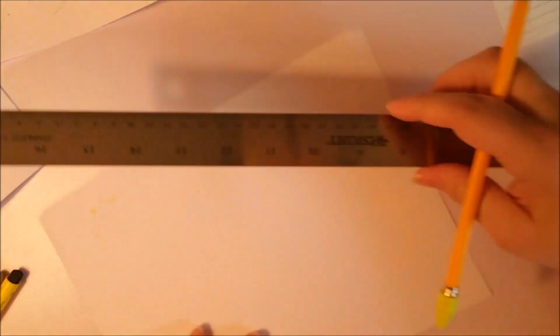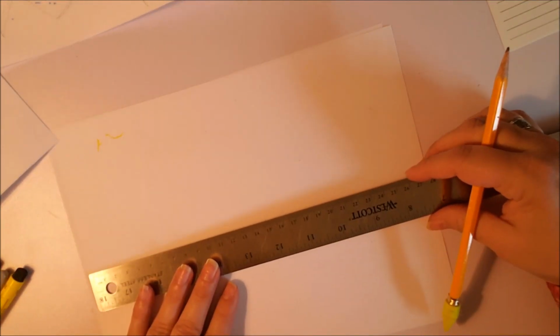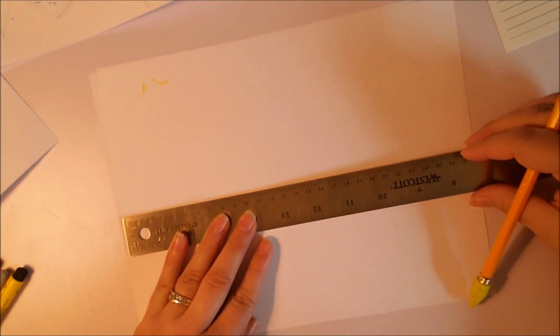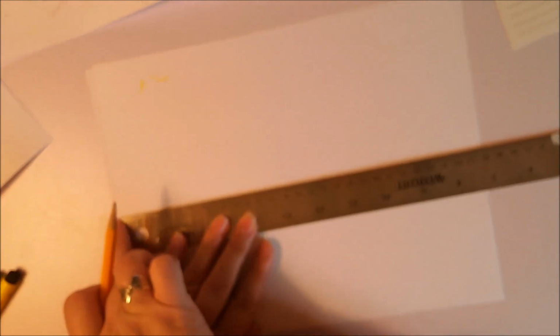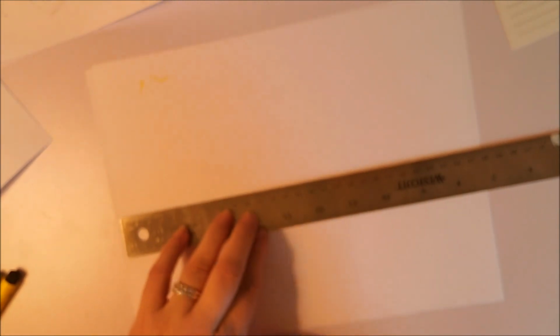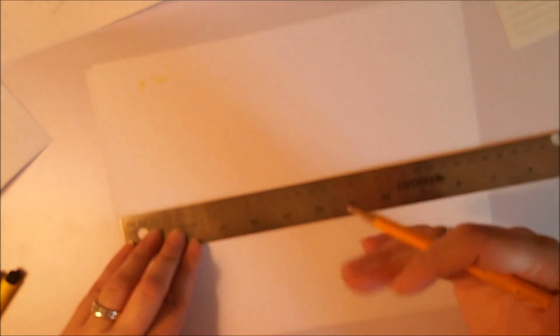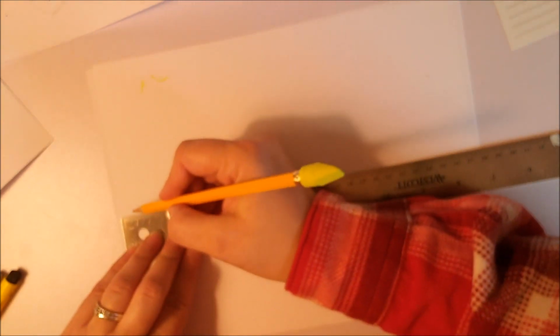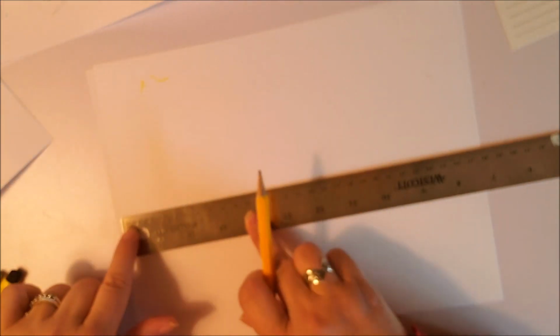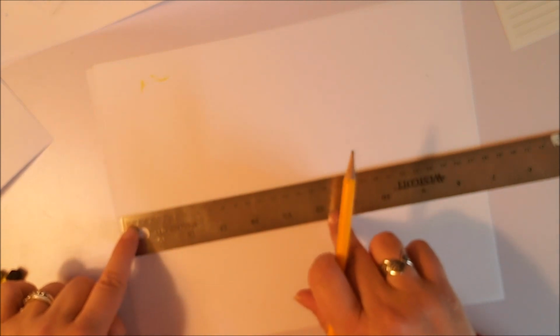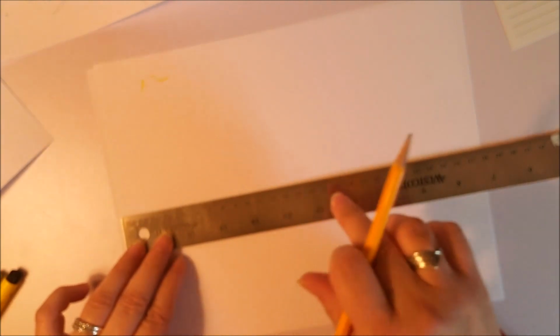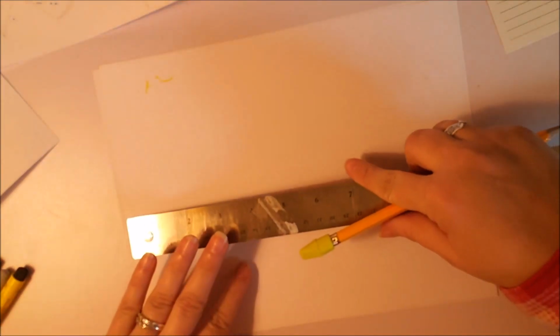So what you're going to want to do is line up your ruler at the edge of the paper. As you can see over here, I've got it lined up at the edge of my paper. And you can kind of decide how far apart you want them to be. I've got mine on the centimeters. You can also do it on the inches if you'd like, whichever way. I think I will do the inches just because we're in America.